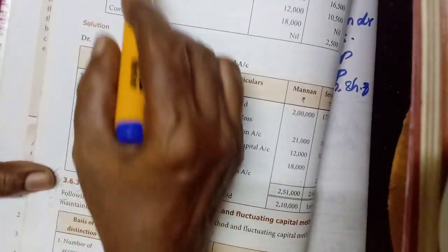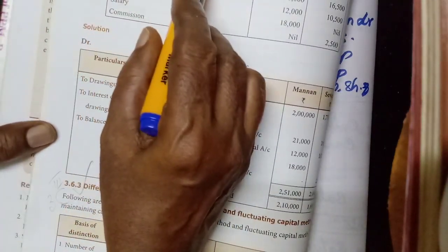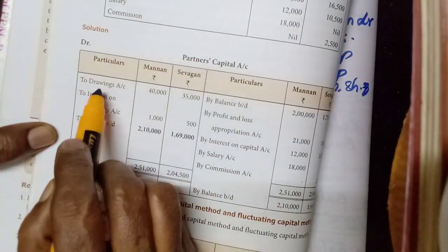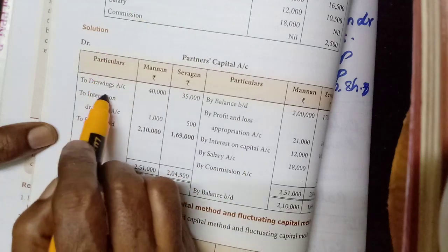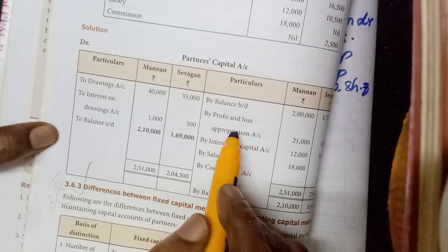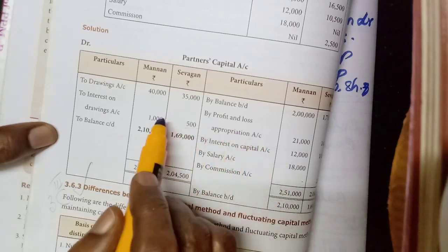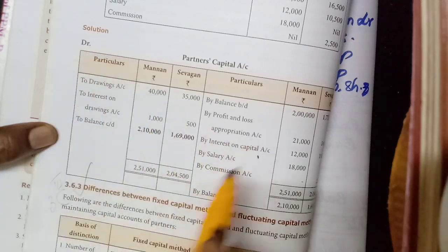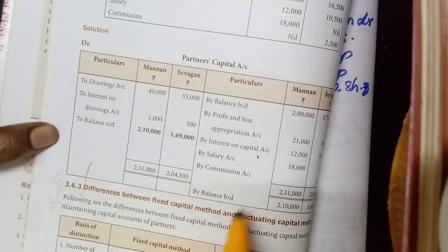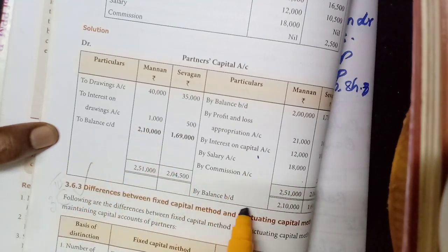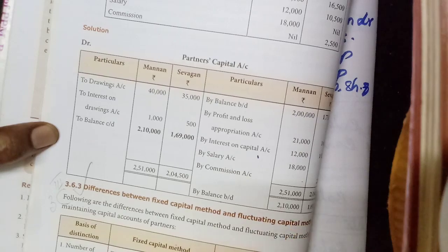First we have to write the opening balance. Credit balance given, so credit side by balance brought down. The drawings will appear on the debit side. Interest on drawings also debit side. Then share of profit, credit side we should write as profit and loss appropriation account. Then by interest on capital, by salary, by commission. Then we have to find out the difference we will get on the debit side, then the credit side balance.